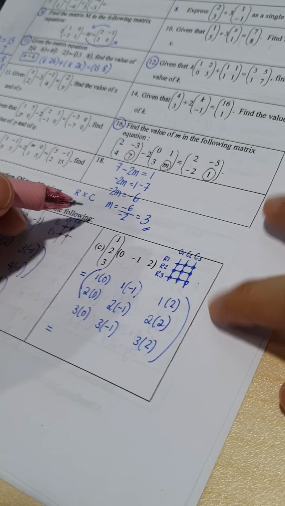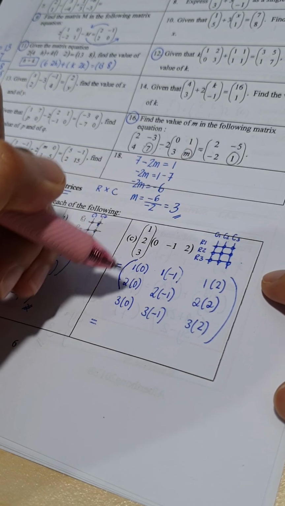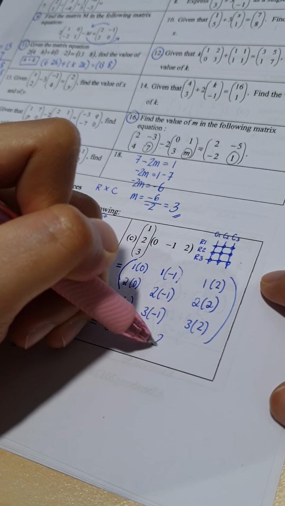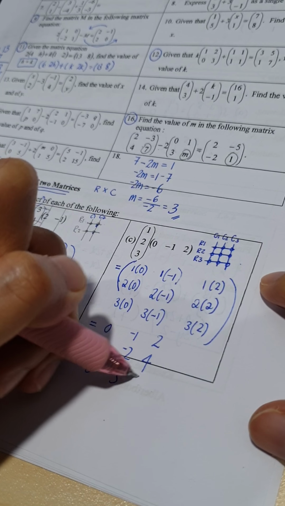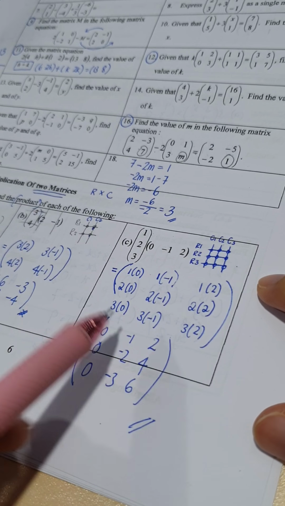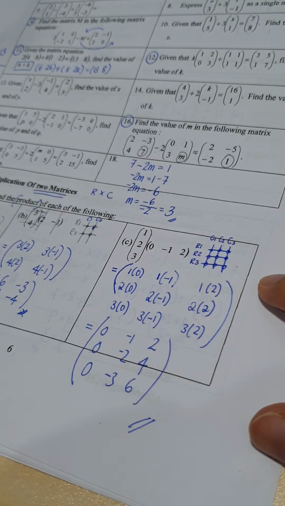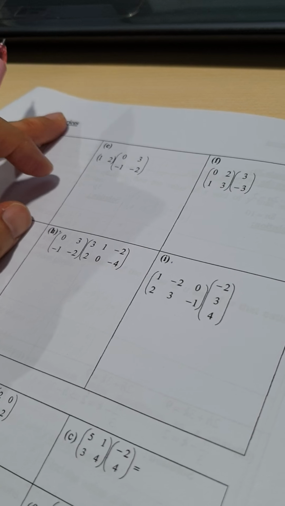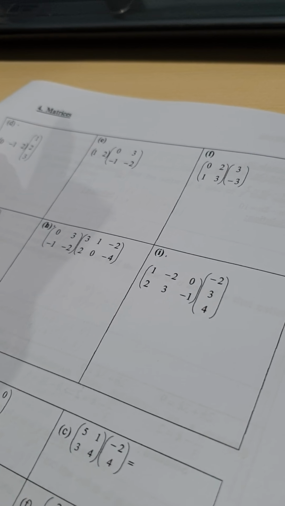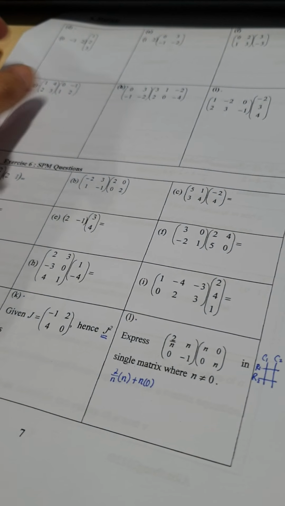Okay, so you multiply them. Become 1. Anything times 0 becomes 0. This one becomes negative 1. This one 2. 0, negative 2, 4, 0, negative 3, 6. This is your answer with 9 elements inside, which is your drawing here. You have to try all this yourself. You see 4 matrices on page 7. Try all this. Draw out first. And then exercise 6 would be SPM question. Also, you must practice all of this.